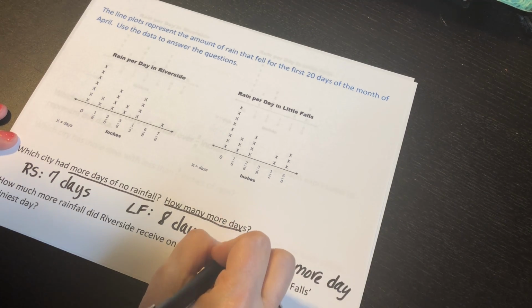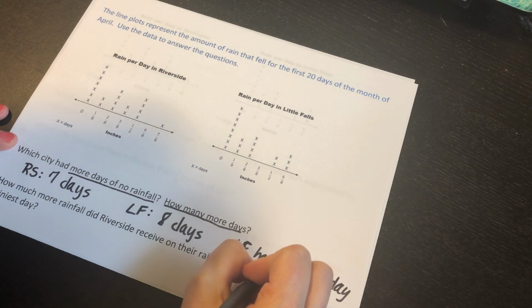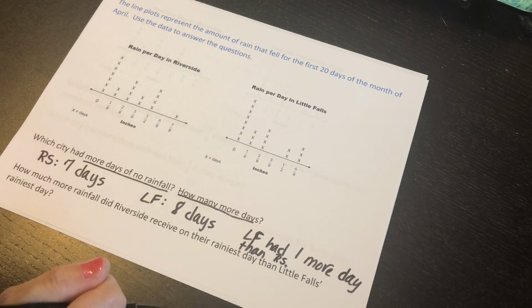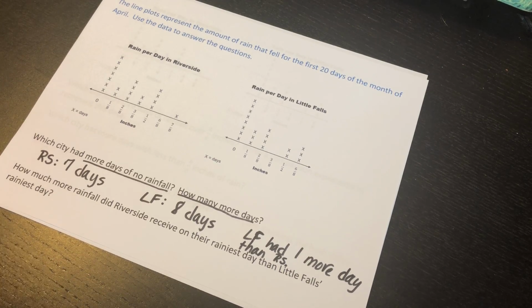Oh, that really looks terrible. Sorry, guys.